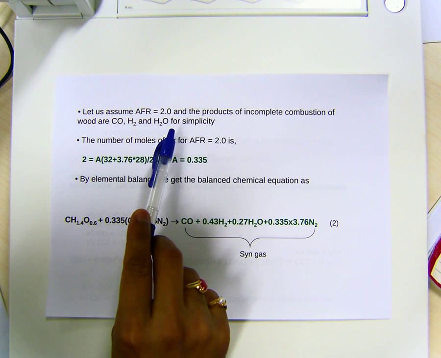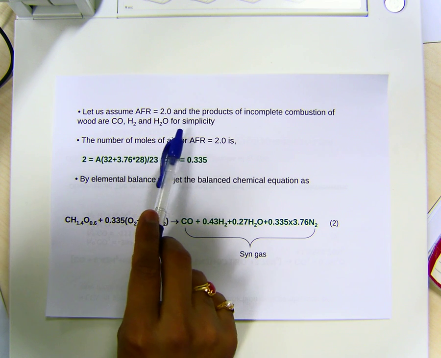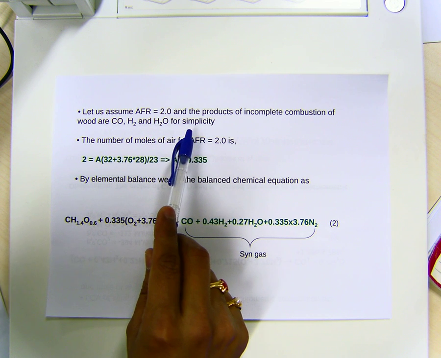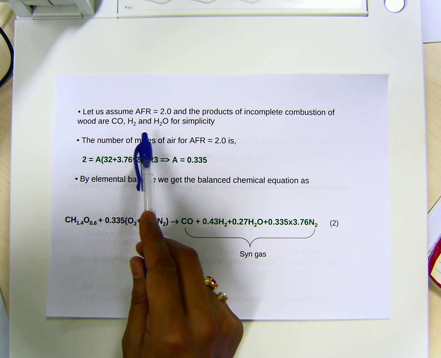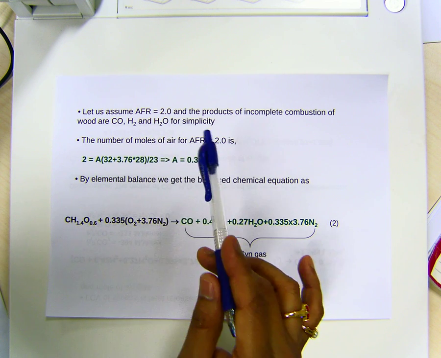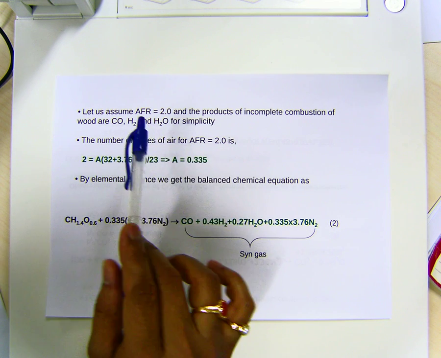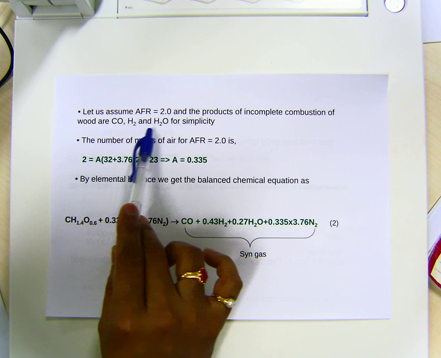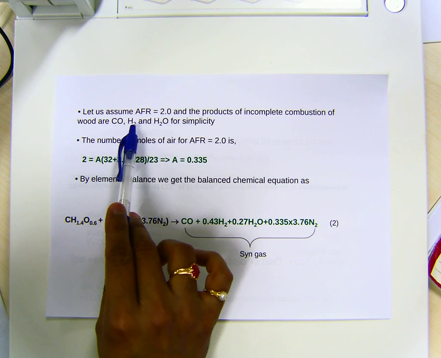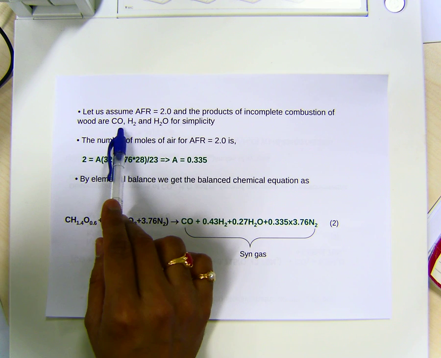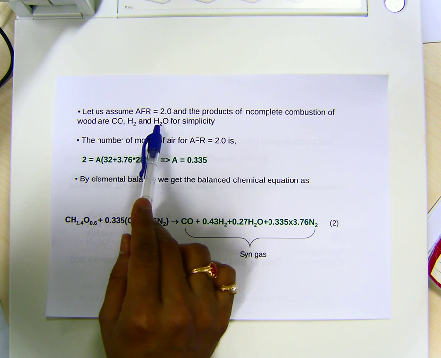Sometimes solid carbon, that is char, also forms, which doesn't count as syngas; it goes as waste. So in this case, let us assume that char doesn't form, and that only three products form by taking an air fuel ratio of 2. Those are carbon monoxide, hydrogen, and water.